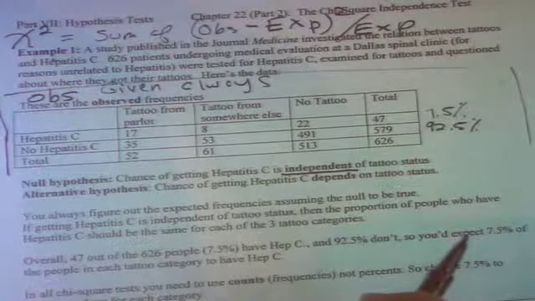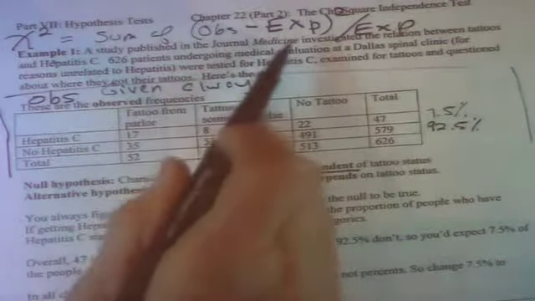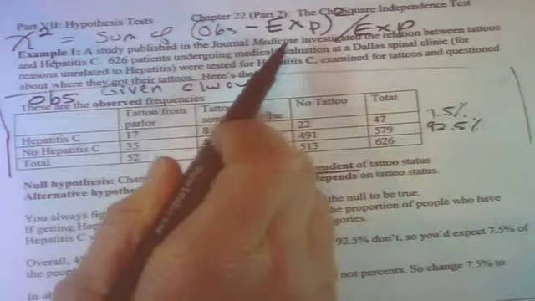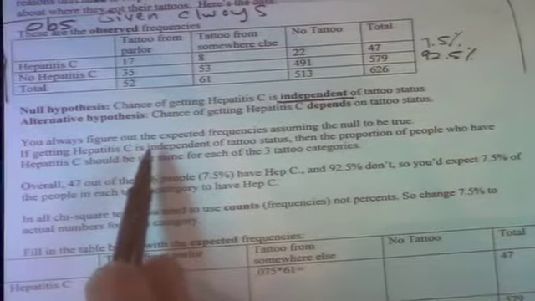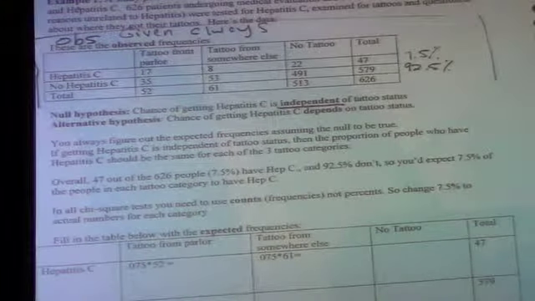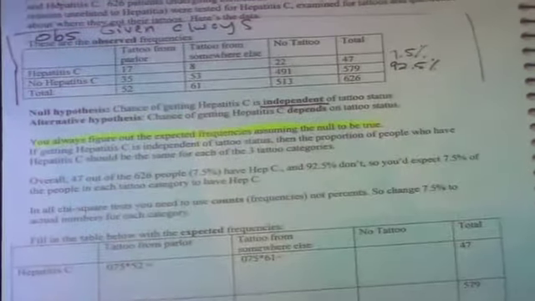by your expected. So just like we did with the one sample, goodness of fit, we had to figure out the expecteds, which was pretty easy to do. This is going to be a little bit harder, but not too bad. All right, so we've got this. We just have to figure out the expecteds, plug them in there, and get our statistic. Now, how do we figure out the expected? You always figure out the expected assuming the null is true.